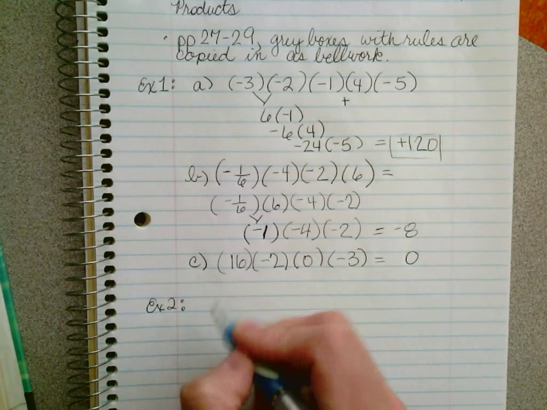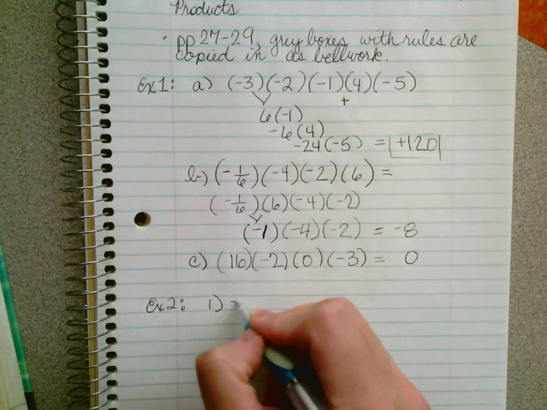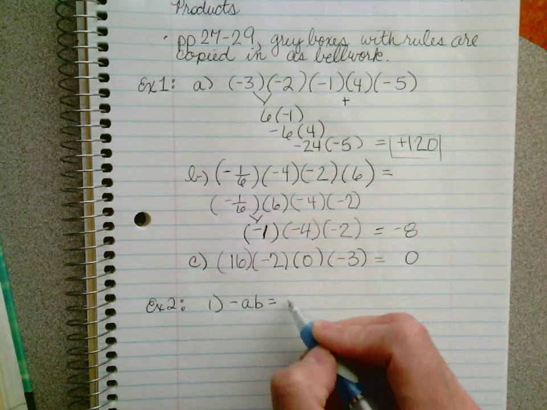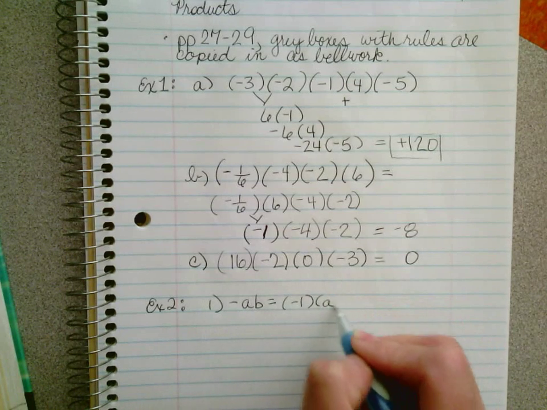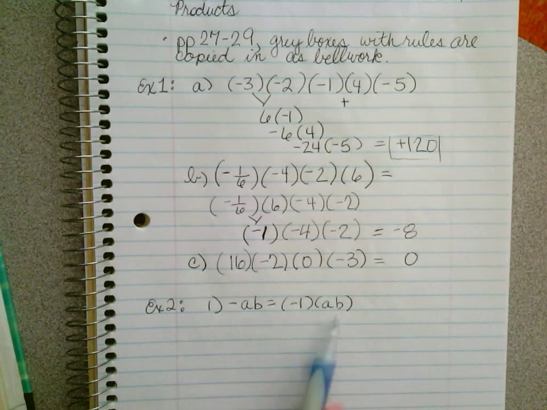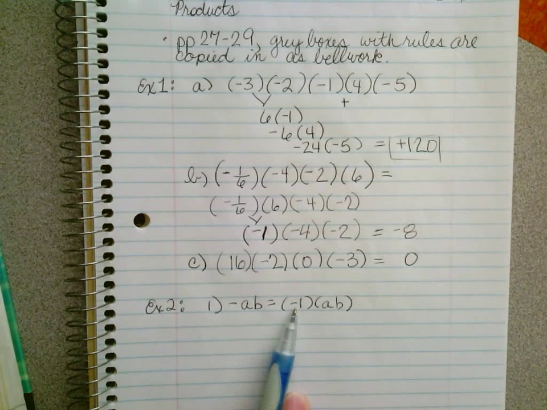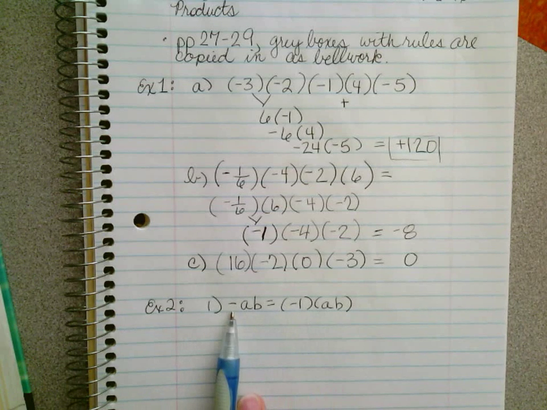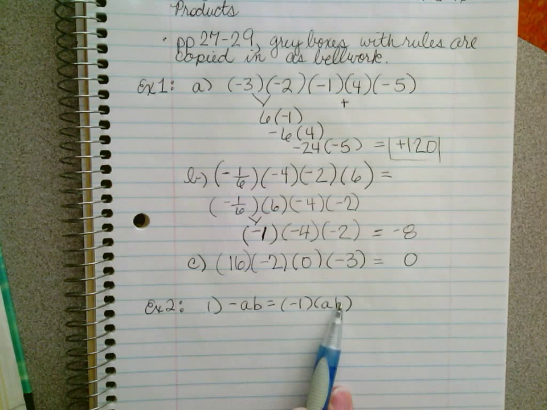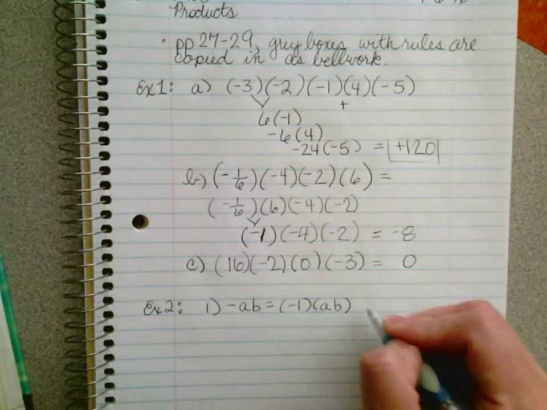If we start with what they say, negative AB is the same thing as negative 1 multiplied by A multiplied by B, we know this to be true because the product of this has been made negative because there are three things. You might not think of A and B as two separate things, but it is. There are three things. One of them is negative.